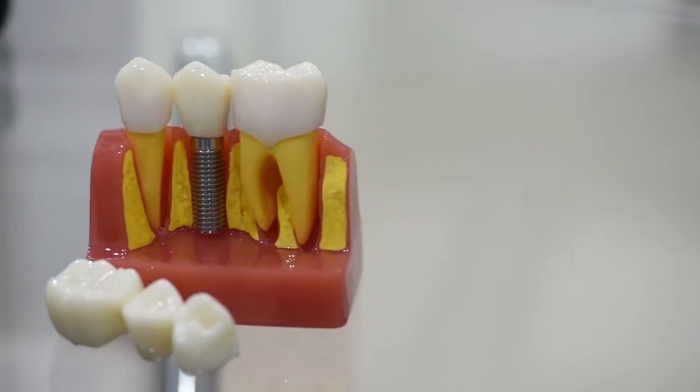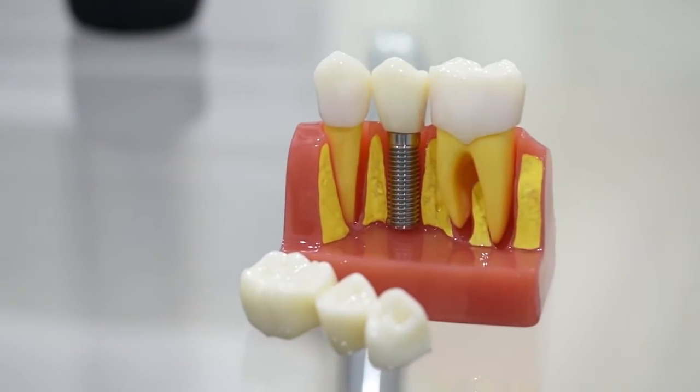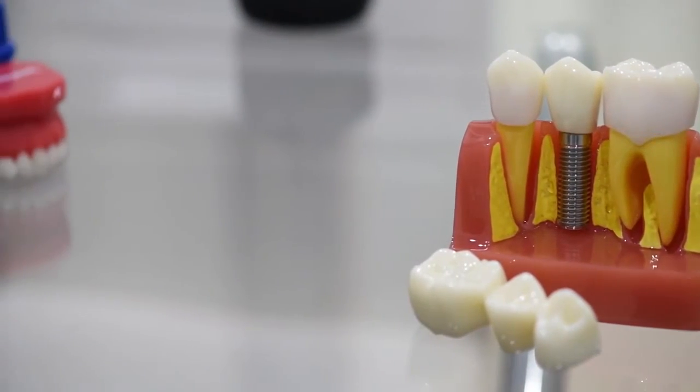There are usually about 3 options when deciding to replace a missing tooth. You've got the implant, the denture, or the bridge. So why would you want to use either of these options? A denture is a removable option. If you compare it with an implant, the implant is actually fixed. That means it is screwed into your bone.